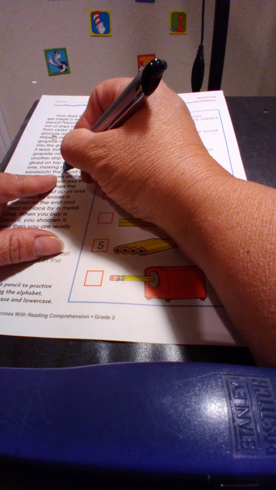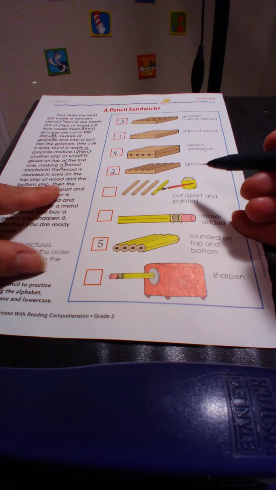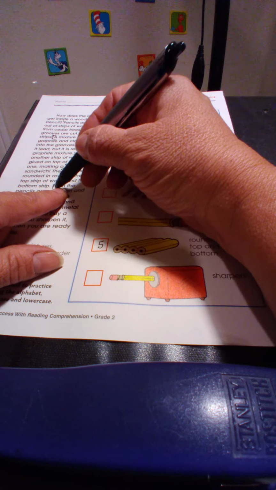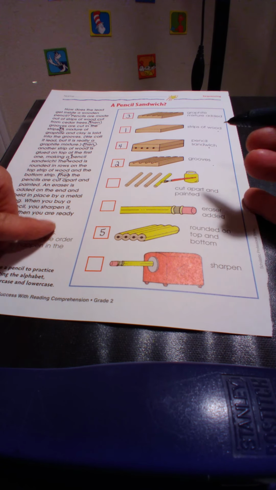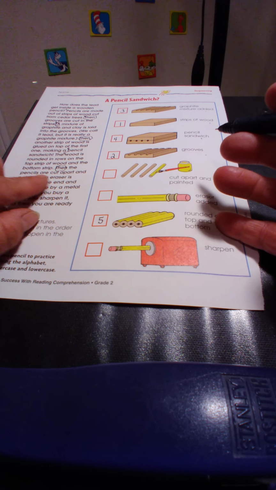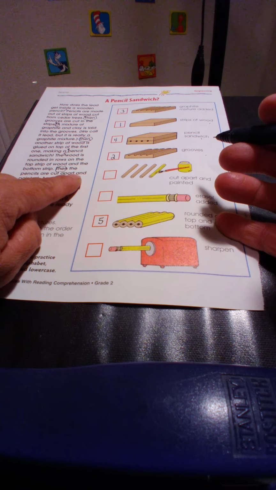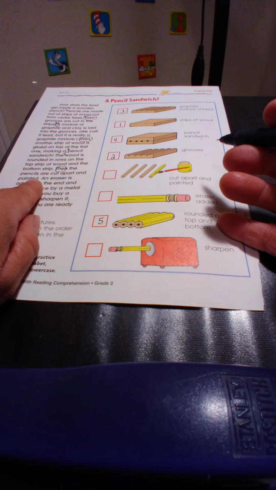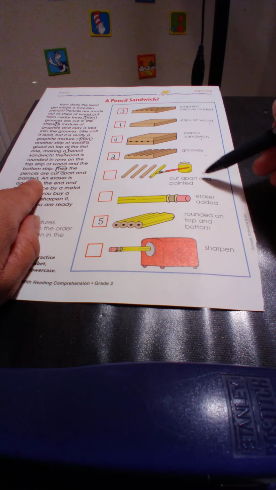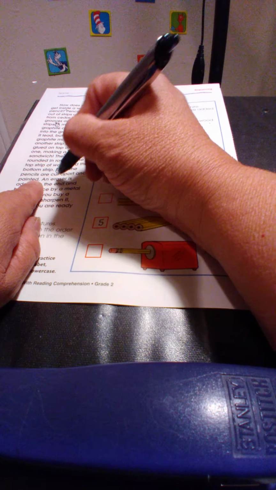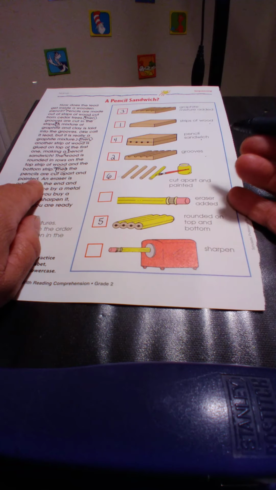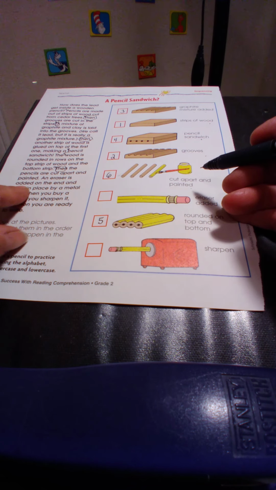So 5. Then it's a keyword again, showing that that's the next step. Okay, then the pencils are cut apart and painted. All right, here we have cut apart and painted. So that's 6. Put it right there in front. And eraser is added.